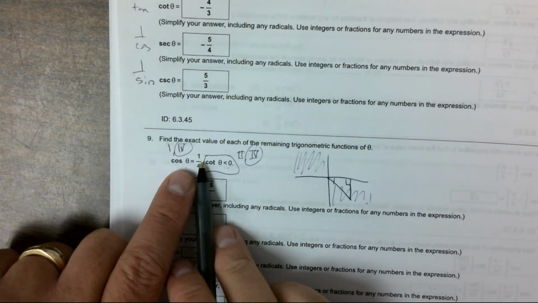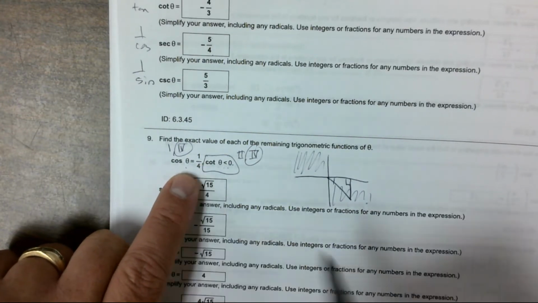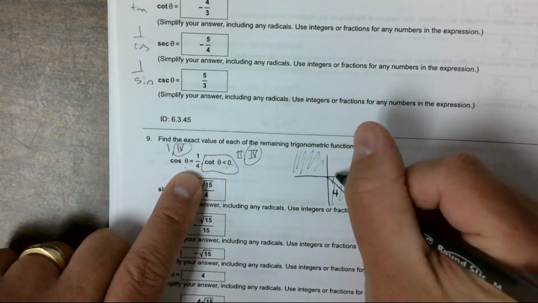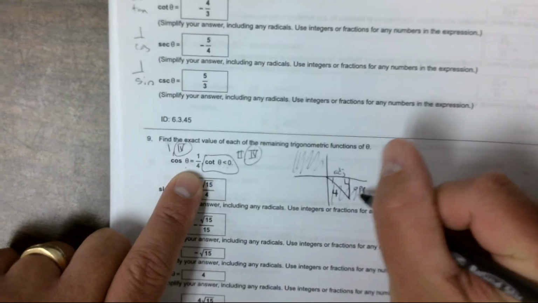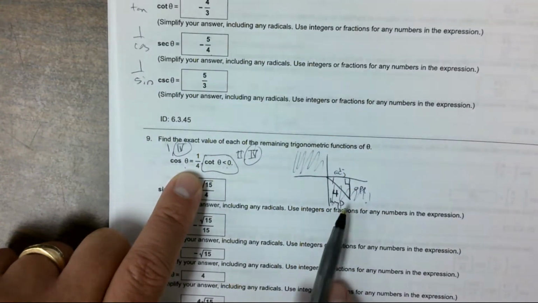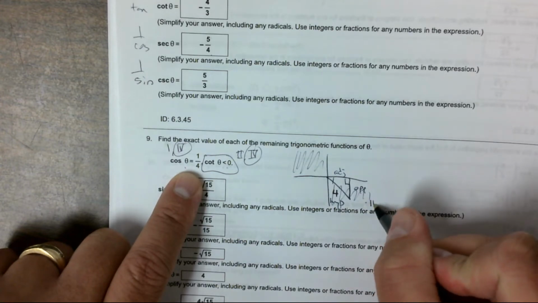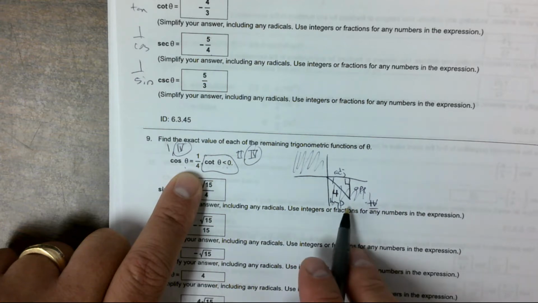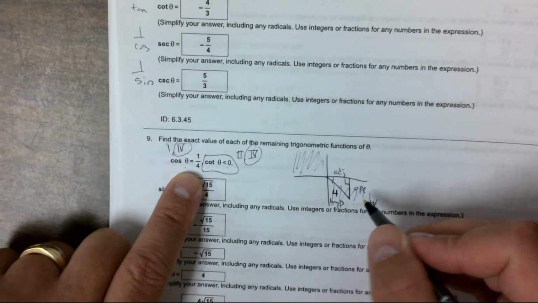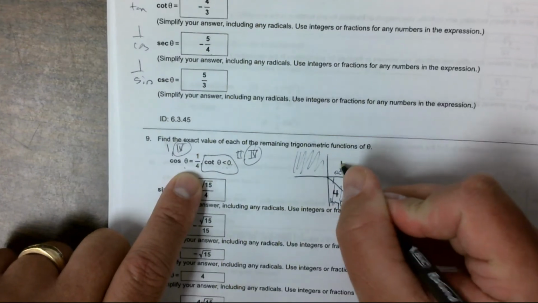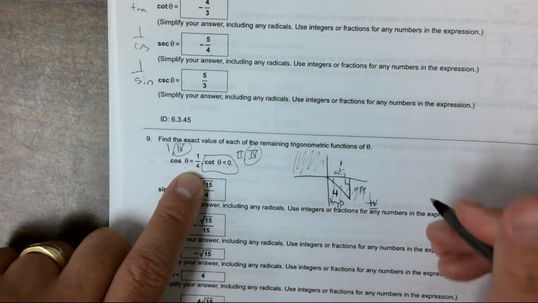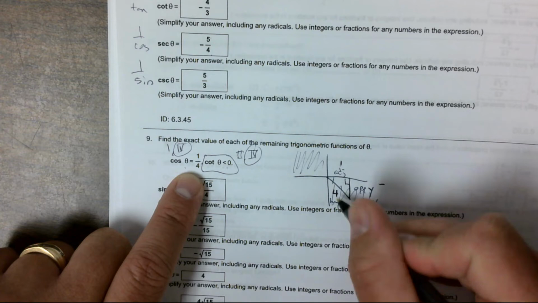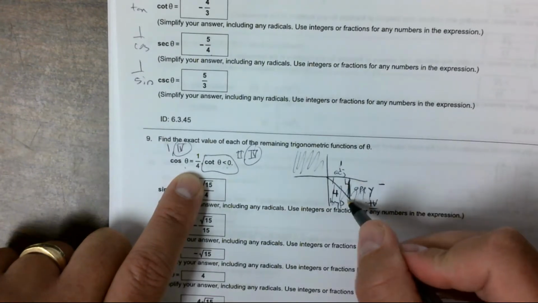And again, we said the hypotenuse has to be positive, and this is considered the adjacent, this is the opposite, this is the hypotenuse. So when you're in quadrant 4, that's what it looks like. And so for this one, you're going to have to do your Pythagorean theorem. Cosine is 1/4, so like that. I'm again going to call it y. Make sure you put a negative sign. It's got to be negative because it's below.